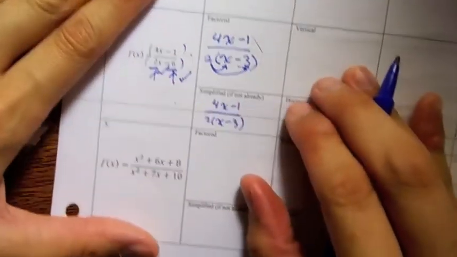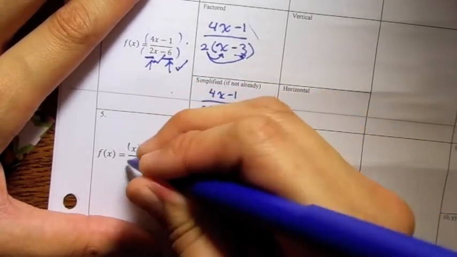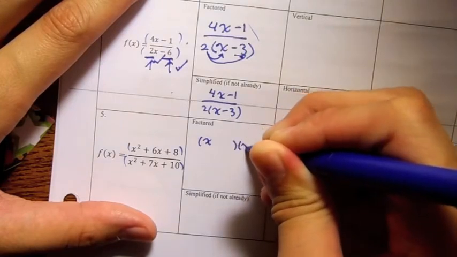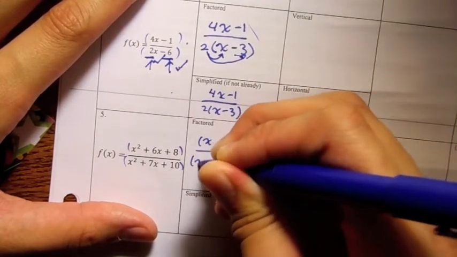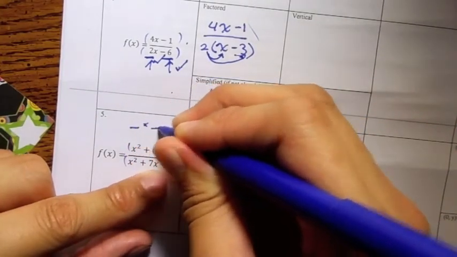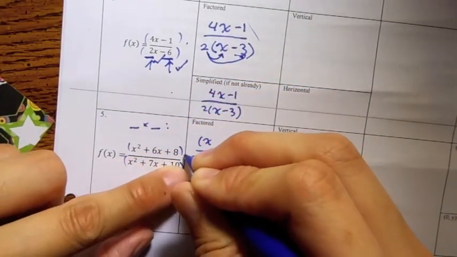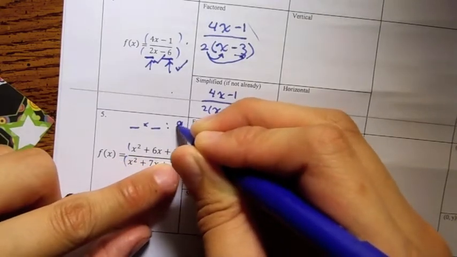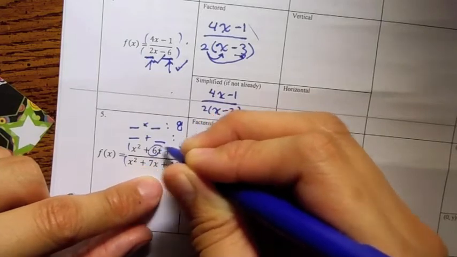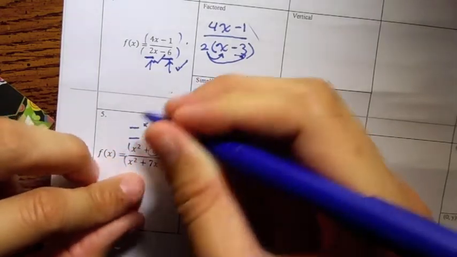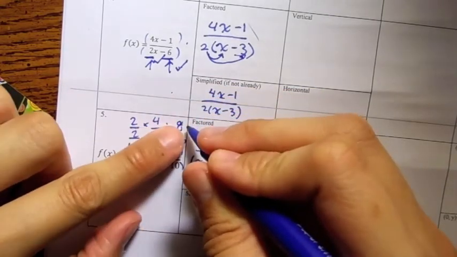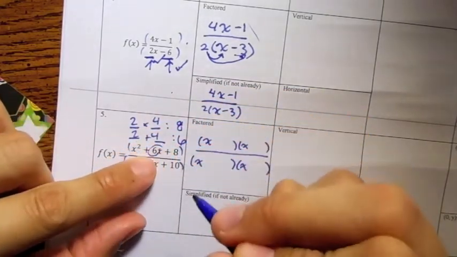So for our last one, number 5, these both have trinomials, so I'm going to try to see if I can factor both of them. So I'm going to have a product of 2 binomials on the top and a product of 2 binomials on the bottom. 2 numbers to multiply to give me my a times c values. 1 times 8 is 8. And I need those same 2 numbers to add up to give me my b value, which is 6. The numbers that work here would be 2 and 4. Because 2 times 4 does give you 8, and 2 plus 4 does give you 6.